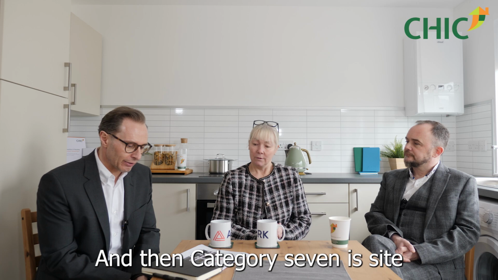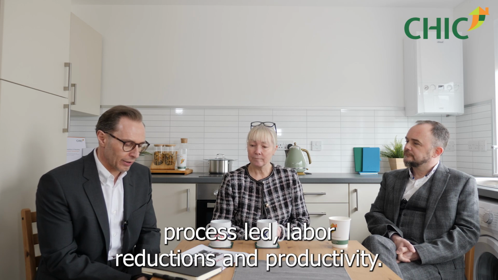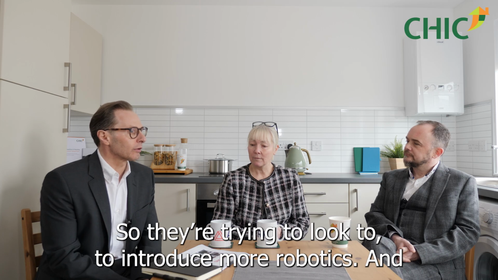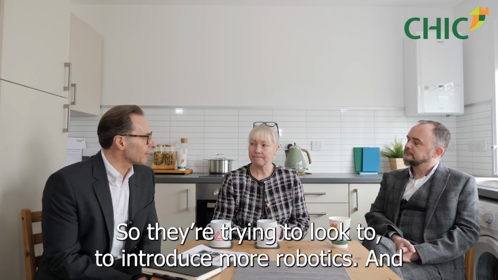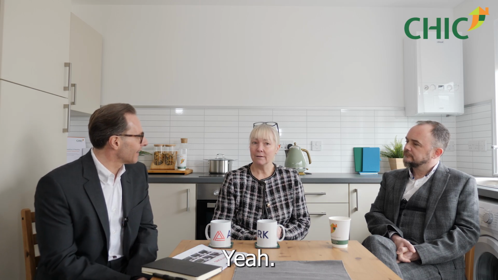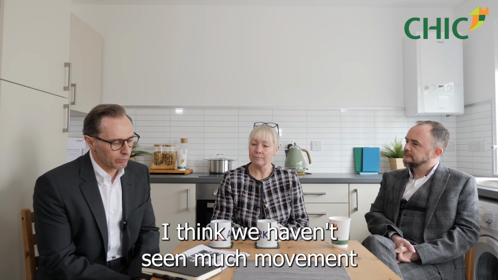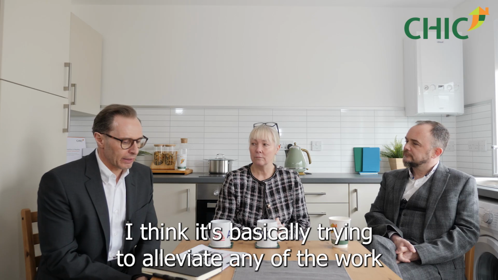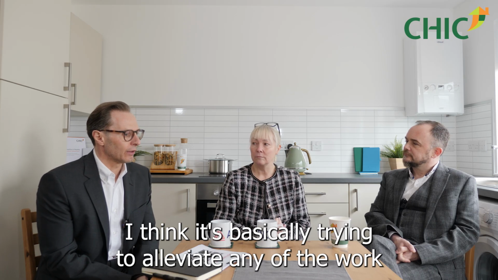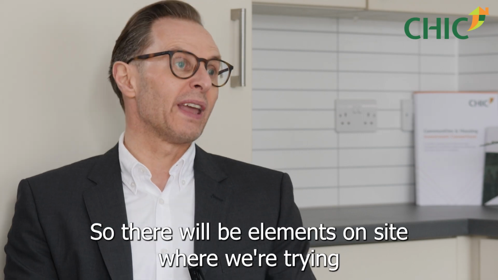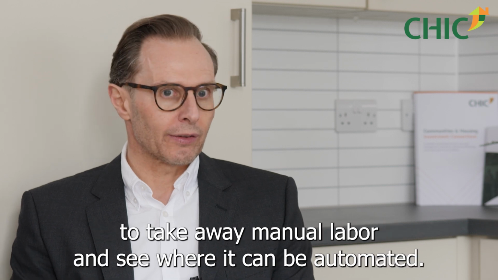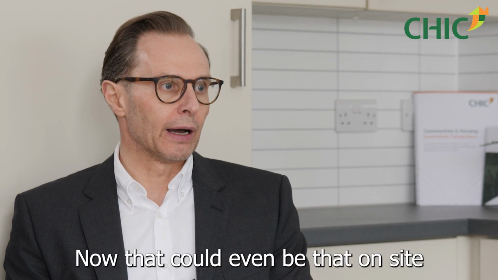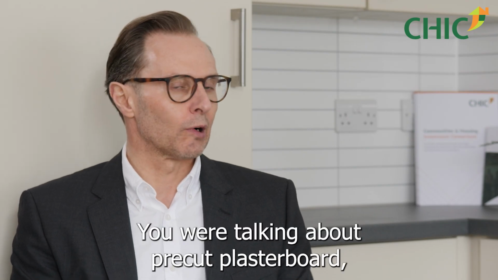And then category 7 is site process-led labour reductions and productivity. So they're trying to introduce more robotics. I think we haven't seen much movement in this en masse yet. It's basically trying to alleviate any of the work that can be done. So there will be elements on site where we're trying to take away manual labour and see where it can be automated.